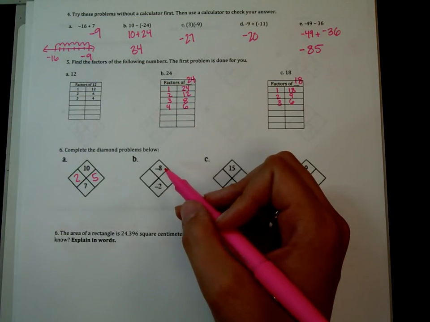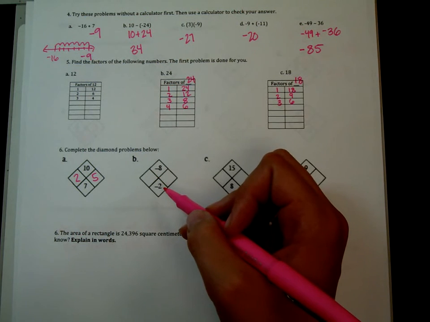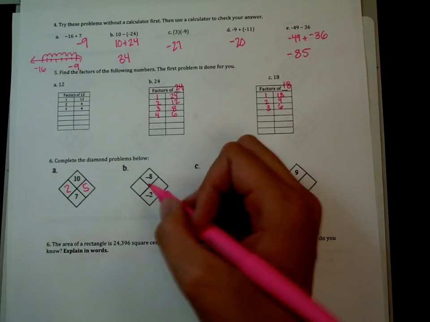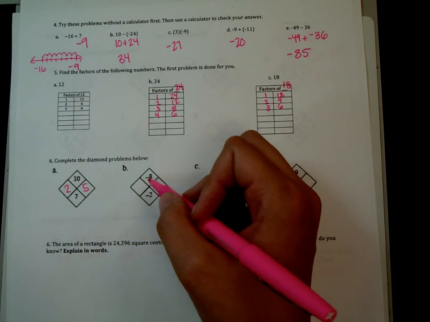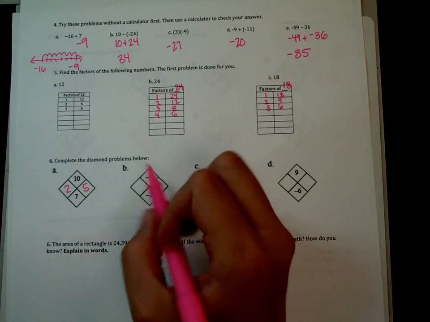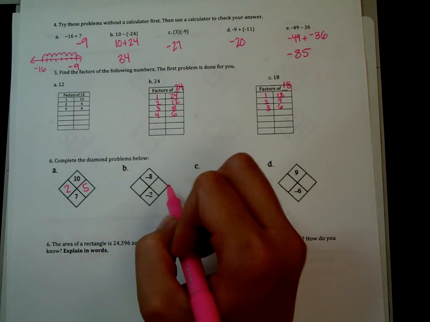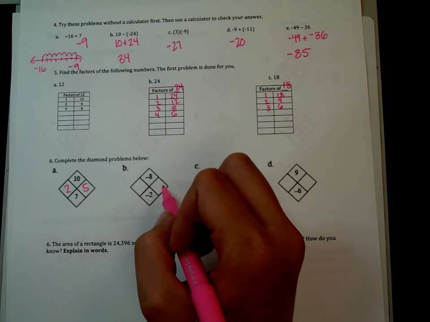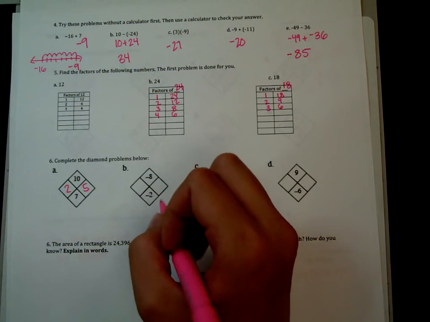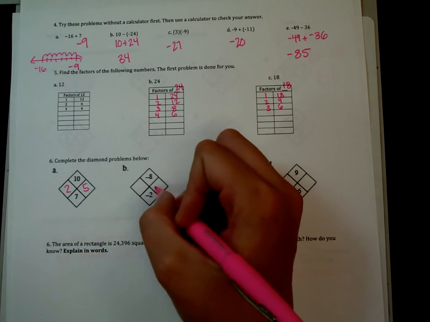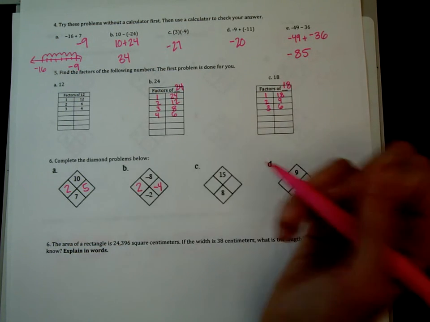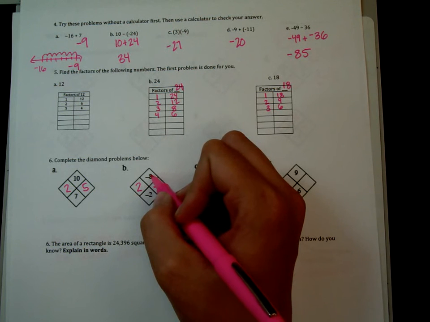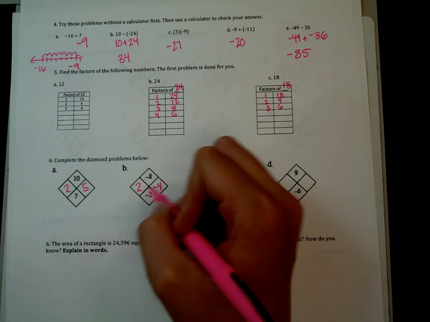Numbers that multiply to make negative 8 and add to make negative 2. So I know that because this is negative, one of my factors has to be negative. So factors of 8 are 1 and 8. Those don't add to 2. 2 and 4. Those have a difference of 2. So let's see, I need negative 4 and positive 2. Because negative 4 times 2 is negative 8. Negative 4 plus 2 is negative 2.